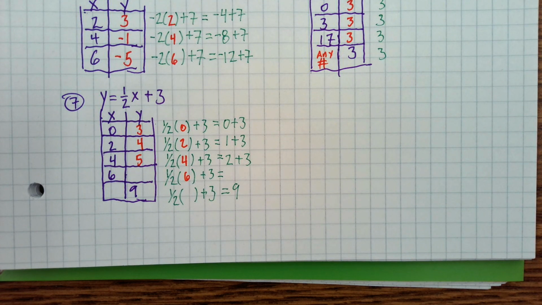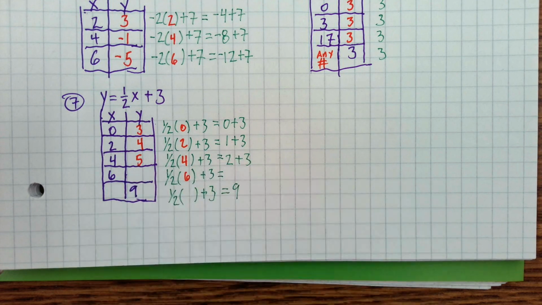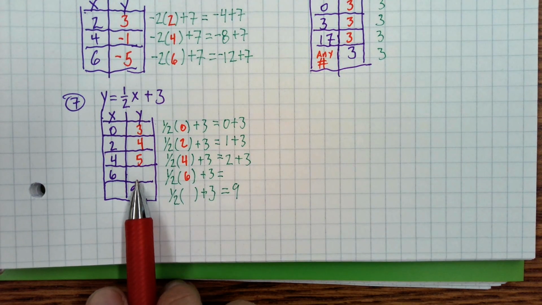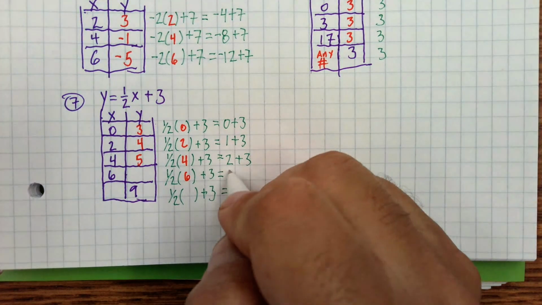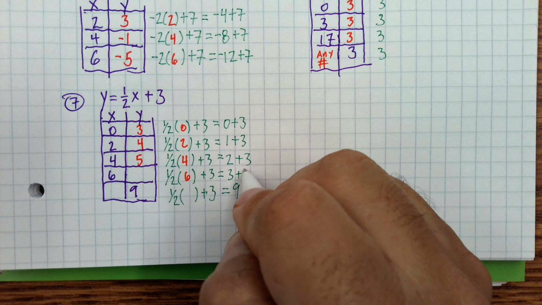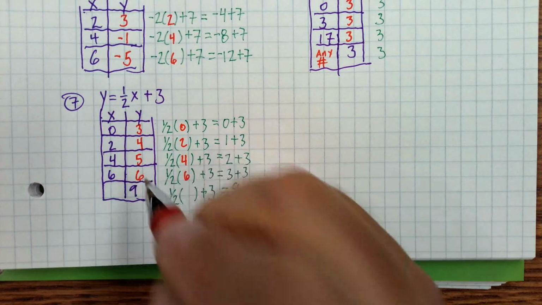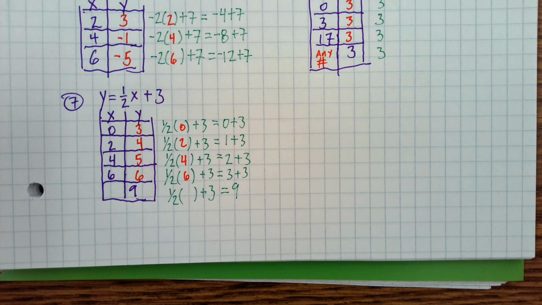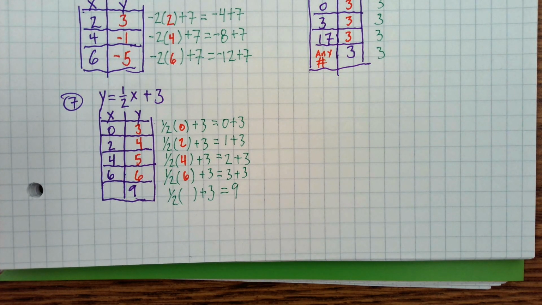You want half of 6 and then add 3. You should also be noticing a pattern there. What are we going to get? What number should go here? 6. You want half of 6, that's 3, plus the 3 here, that's going to be 6. So half of what number when you add 3 to it gives you 9?